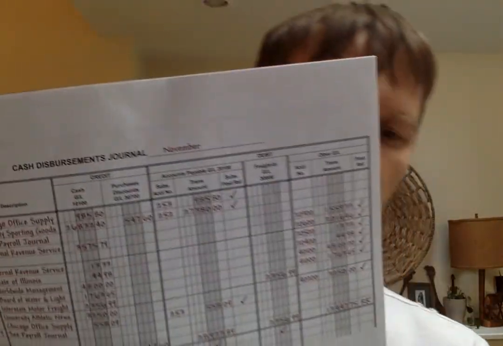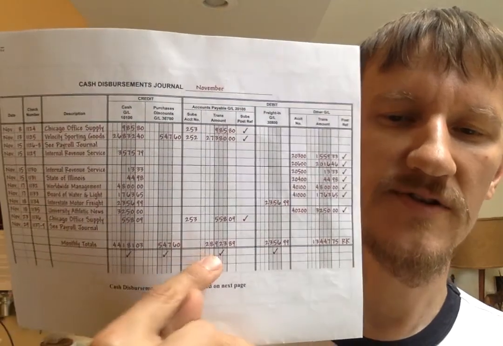Just like in the other journals, here's November's cash disbursements journal. You see that they posted the totals. So again, this total reduced cash. This total went to the purchase discounts. This total reduced accounts payable. This total went to freight. And then these each individually went to each of these individual accounts. So when you post them over, which I'll talk about in the next video, you're going to take each of those individual amounts over into the general ledger.